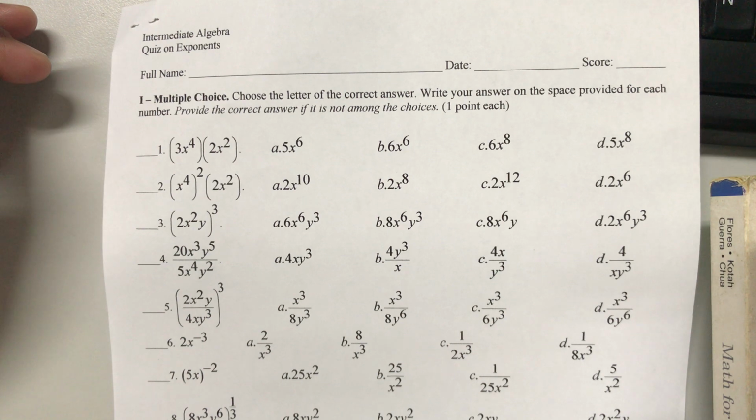What is the product of 3x to the power of 4 and 2x squared? Okay, what does the law on exponents say? When you multiply expressions with the same base, you simply add their exponents, while the numerical coefficients will be multiplied.